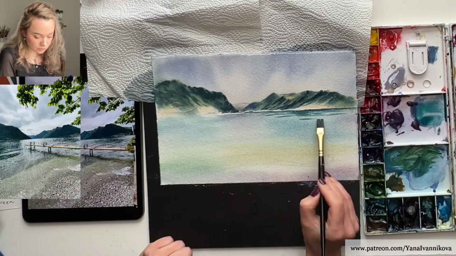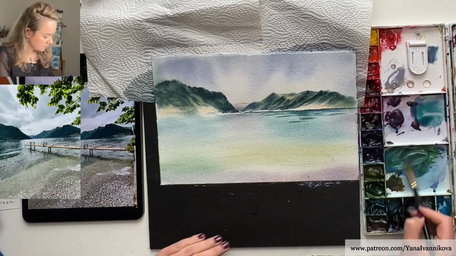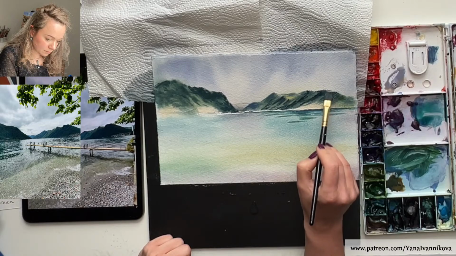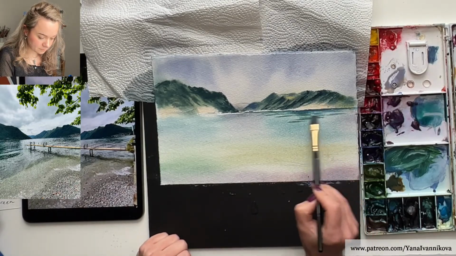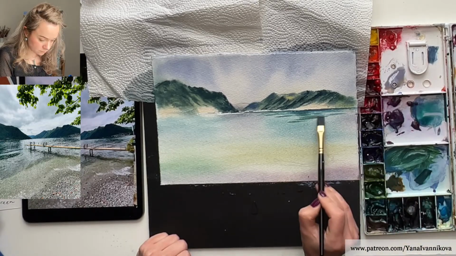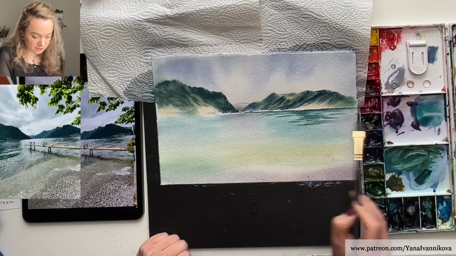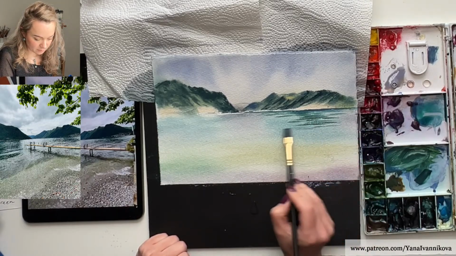The focus of this reflection is still here, yes, so under this hill. Just leaving a bit of gaps in between.